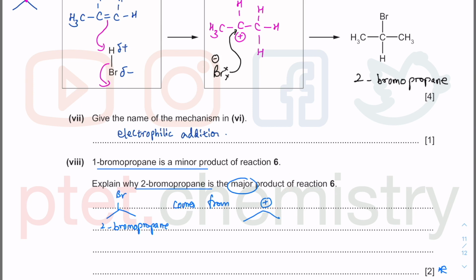So the carbon with the positive charge is bonded to 2 other carbons. There is 1 hydrogen there. So this is a secondary carbocation.